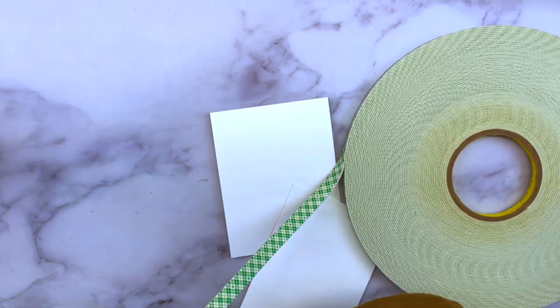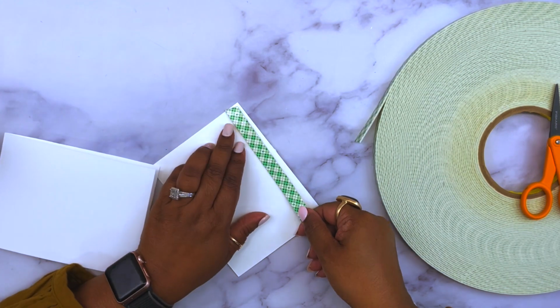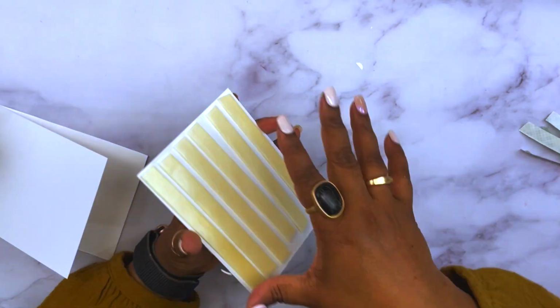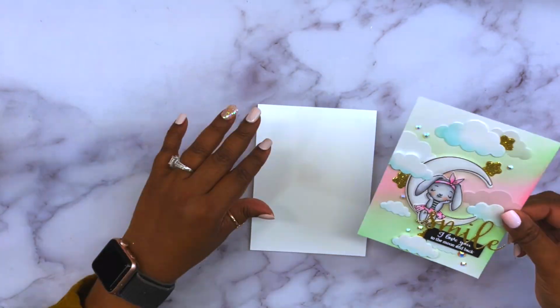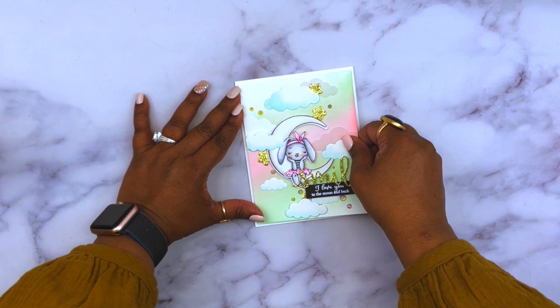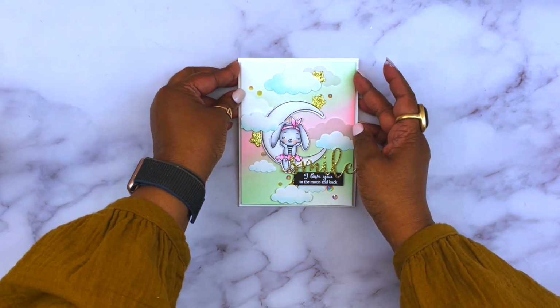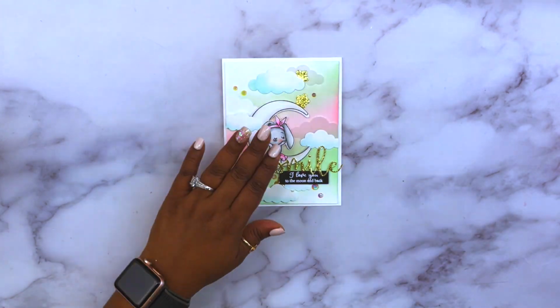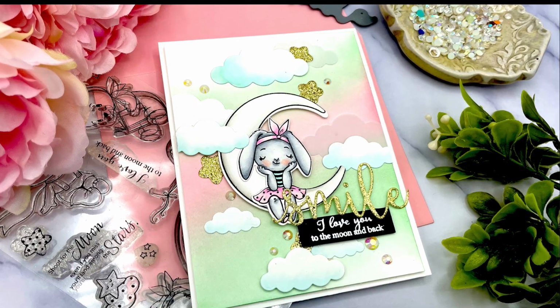And I forgot to tell you, I actually ink blended some inks for the clouds behind. I wanted to create it very dreamy and magical, and that's why I added those pink hues and minty green hues for the clouds, for the sky in the back. And then I just adhered it to that top folding note card, and that pretty much completed this card. And here I'm going to show you the close-up look of how this card looks.